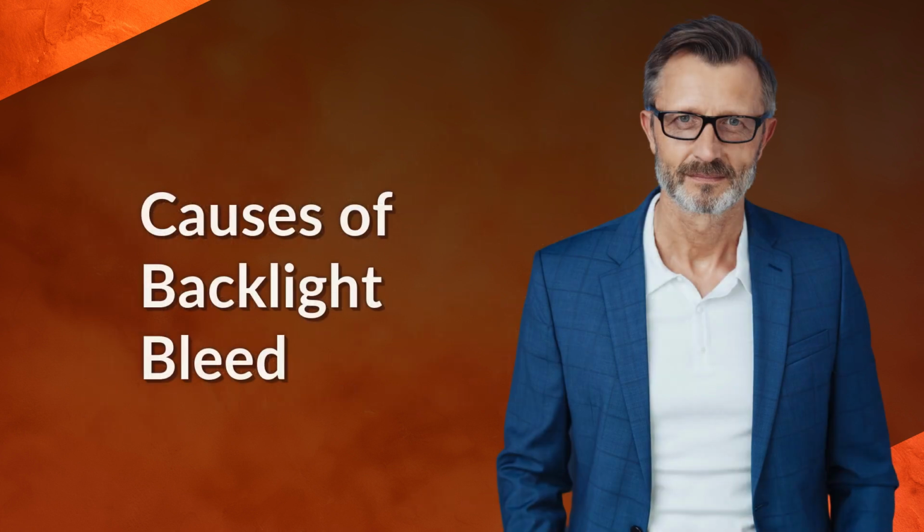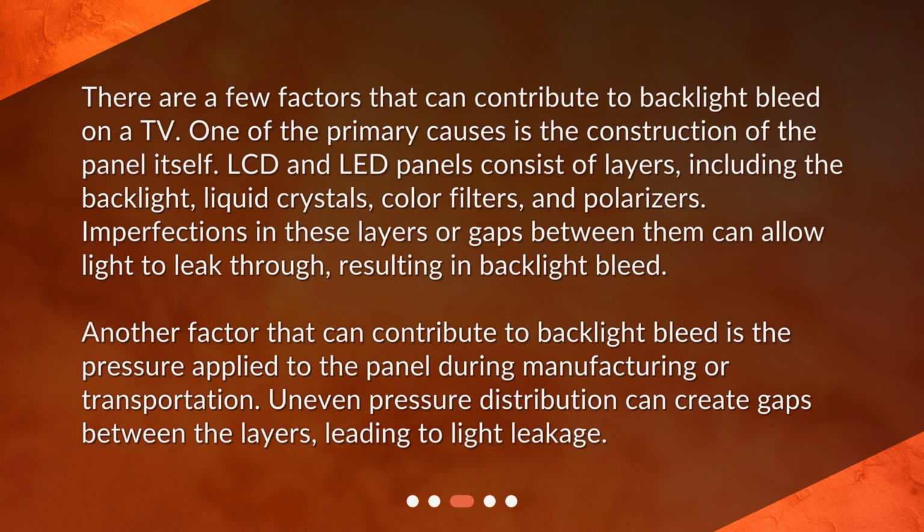Causes of backlight bleed. There are a few factors that can contribute to backlight bleed on a TV. One of the primary causes is the construction of the panel itself. LCD and LED panels consist of layers, including the backlight, liquid crystals, color filters, and polarizers. Imperfections in these layers or gaps between them can allow light to leak through, resulting in backlight bleed.